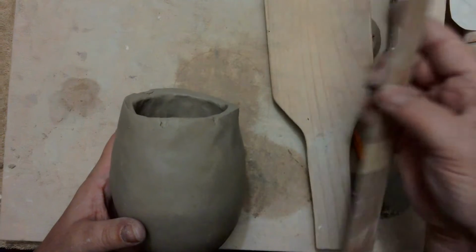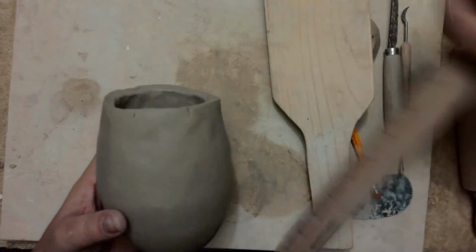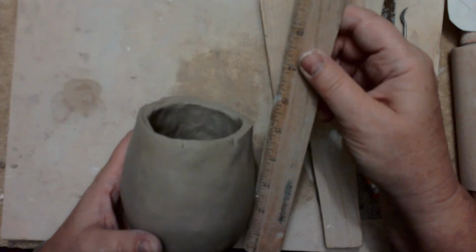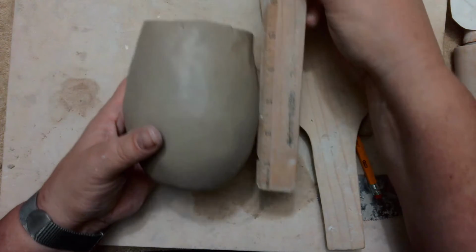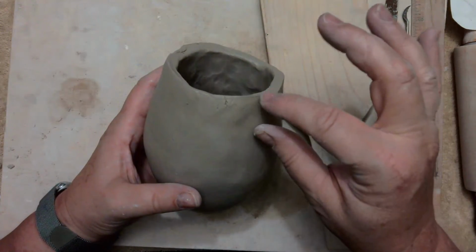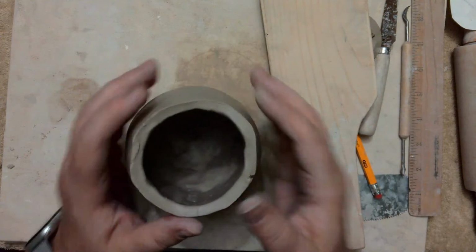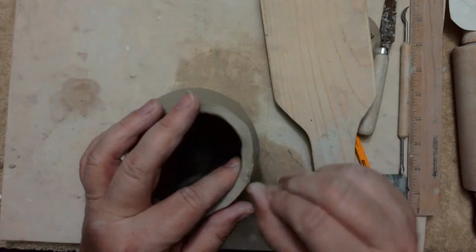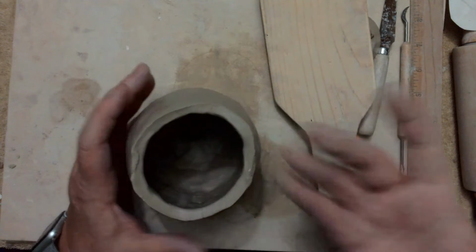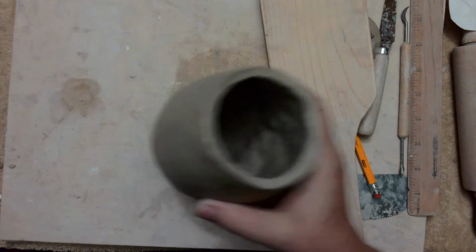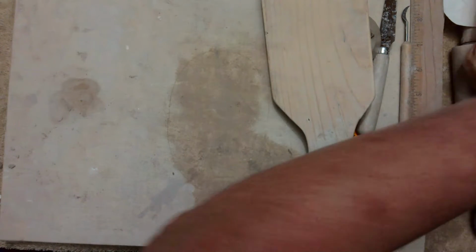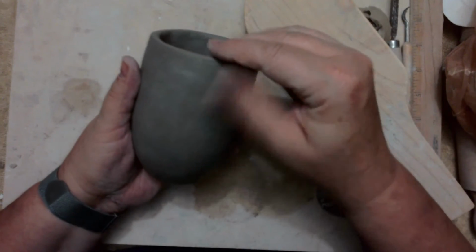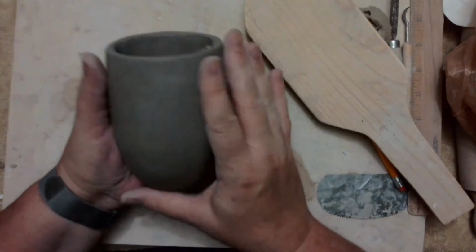Since this one was a little bit larger, get my well-used ruler. I'm at about 5 inches, so that is where I would want the height of this form. But again, if it's lower than that, you could have a student add a coil, have them mend or repair any cracks in the rim, and then you're ready to move on. I have a form. This one's a little smaller than the one that I just showed you, that I'm going to use to demonstrate our next steps.